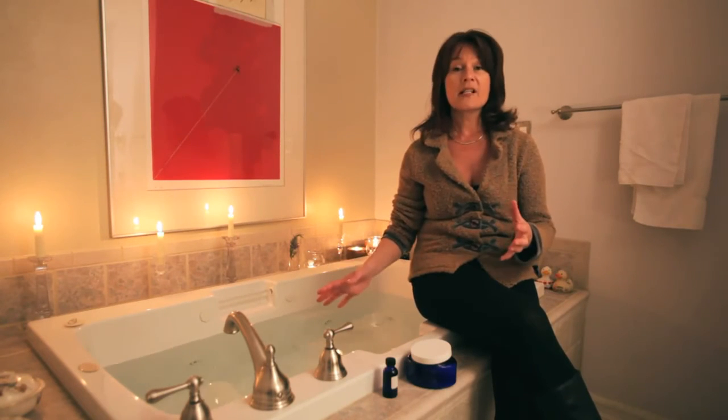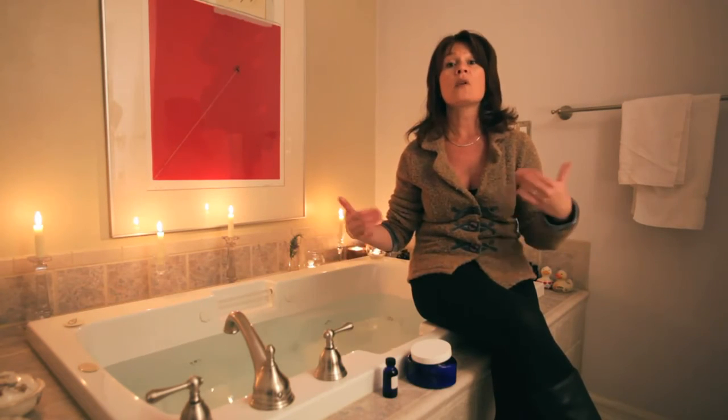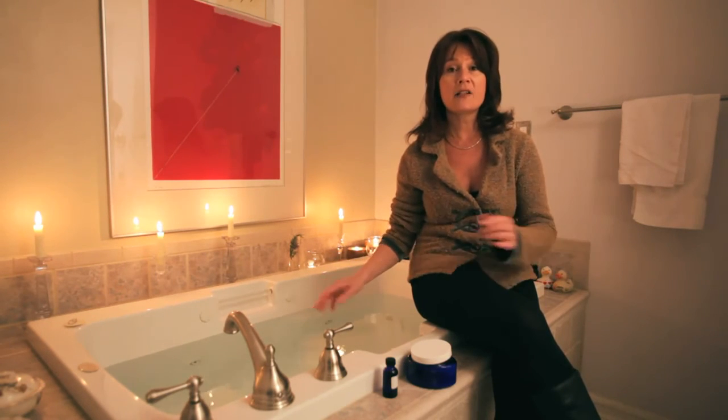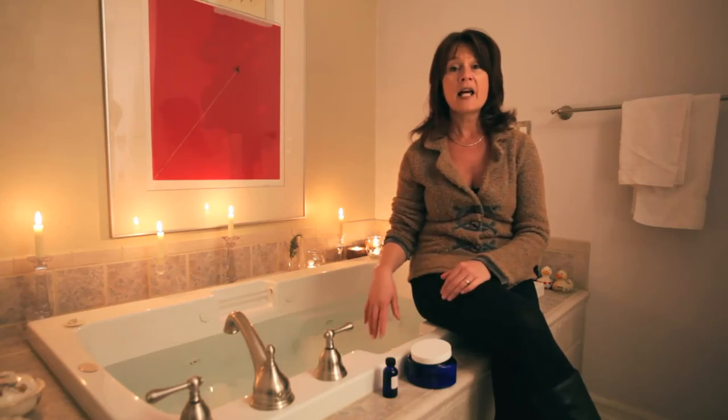Because as you sit in the bath, of course, all your pores open, and when your skin is warm, that's when we absorb most from our products. So once you've applied the oils to the water, just sit and relax, enjoy yourself for about 10 minutes before getting out and then jumping into bed afterwards.